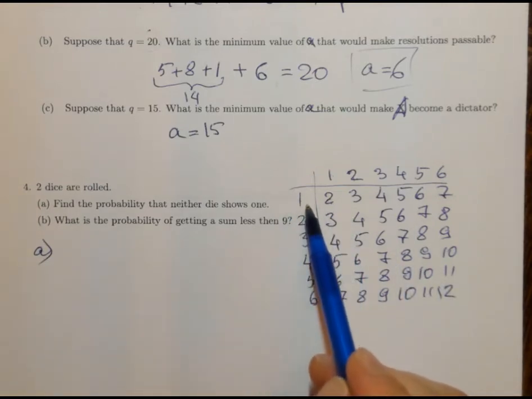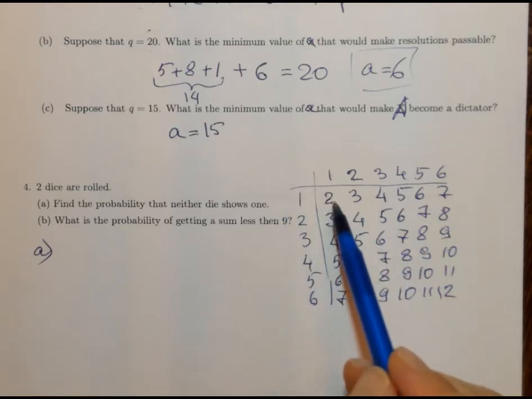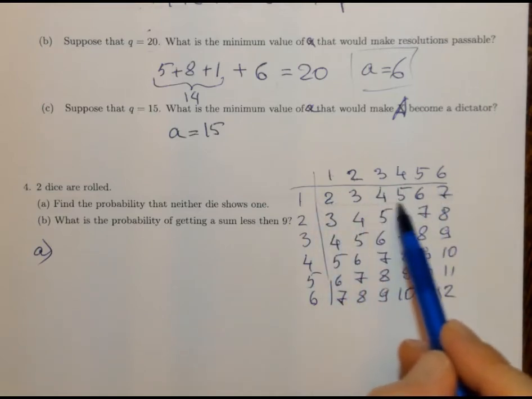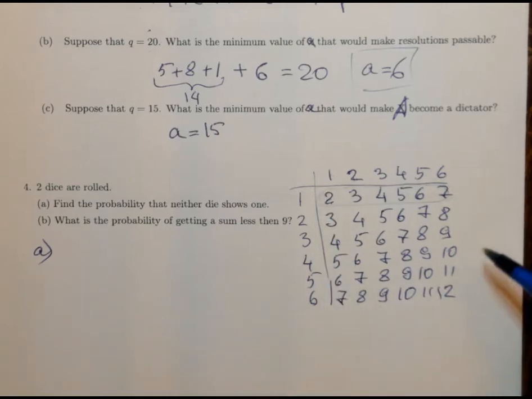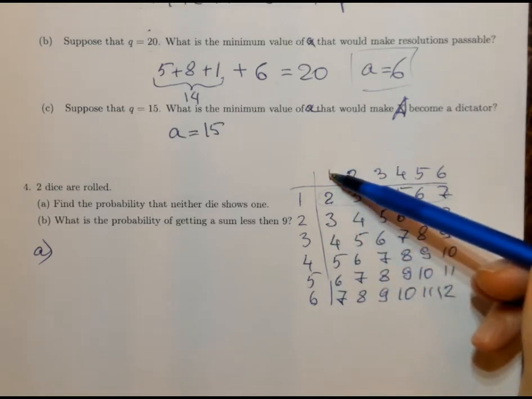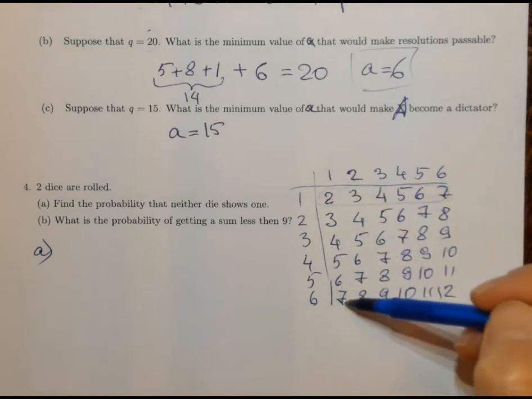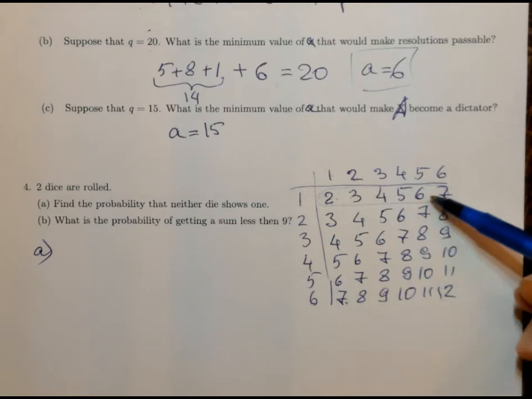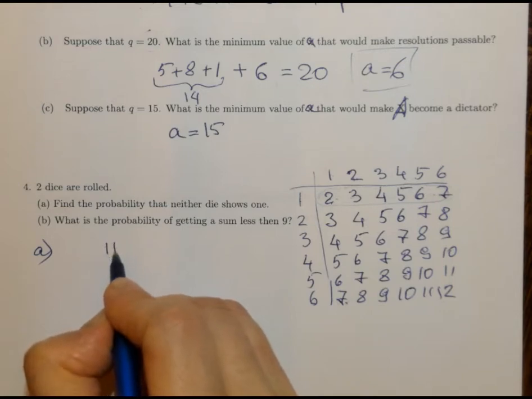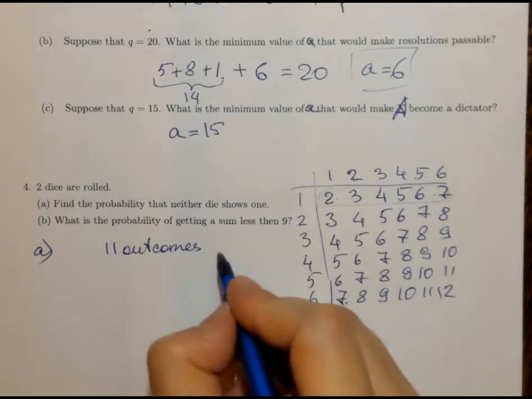In the first line, the second die shows 1, and the first die shows 1, 2, 3, 4, 5, 6. So we have 6 outcomes here. In the first column, the first die shows 1 and the second shows 1, 2, 3, 4, 5, 6. So altogether we have 6 plus 5, 11 outcomes with 1.